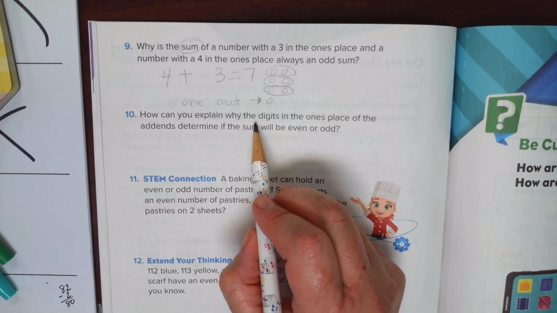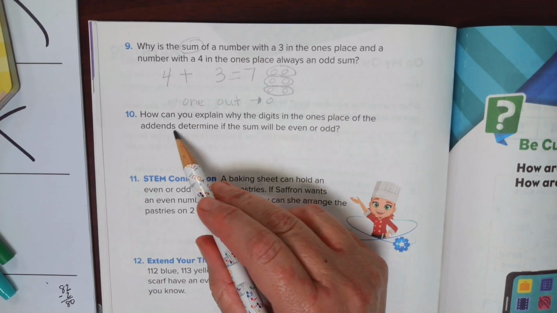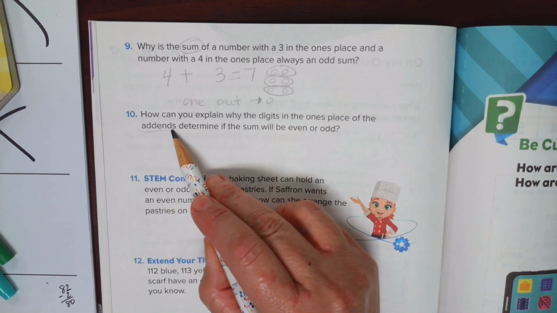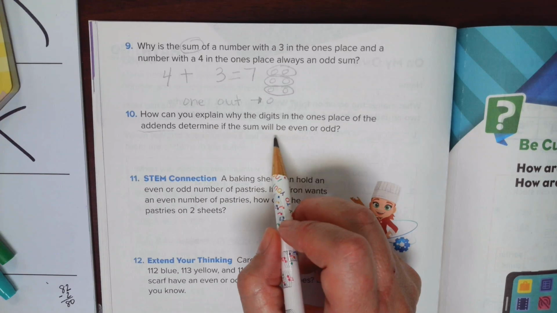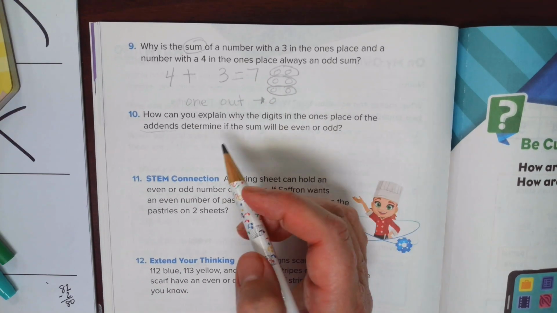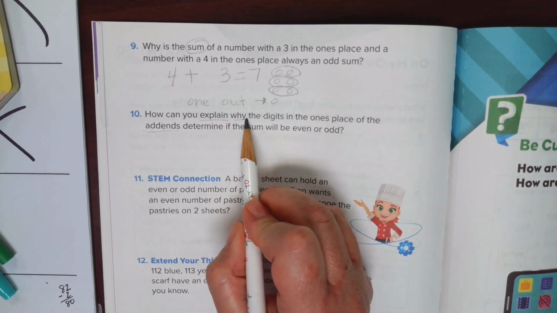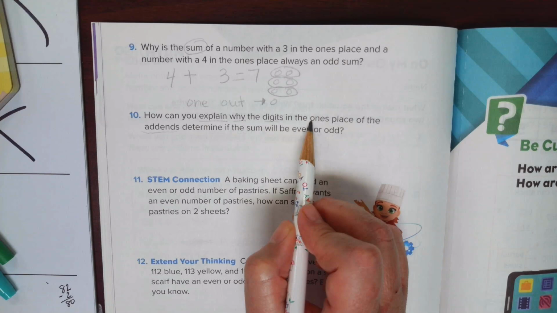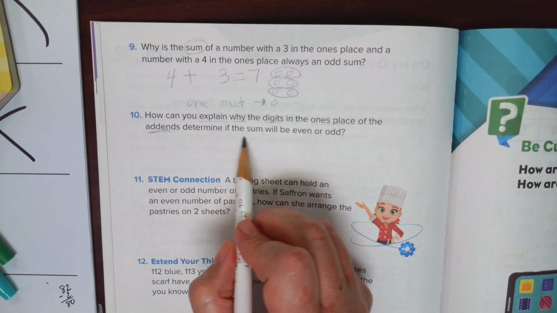How can you explain why the digits in the ones place of the add-ins, remember add-ins is just the number in an addition problem, determine if the sum will be even or odd? Okay, so let's reread this. How can you explain why the digits in the ones place of the add-ins determine the sum?